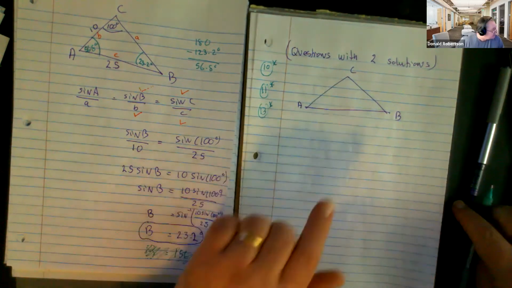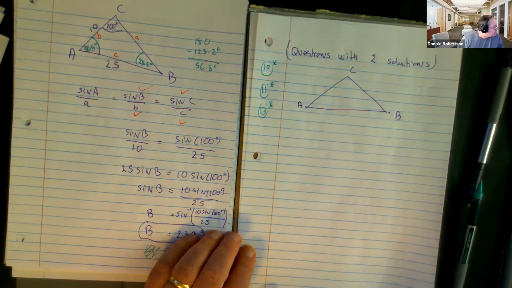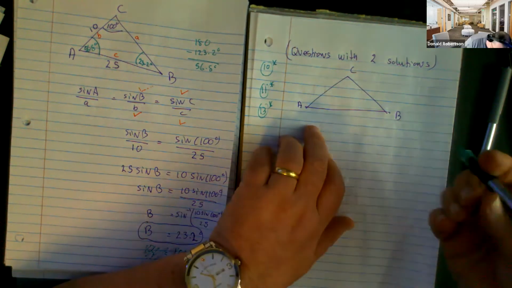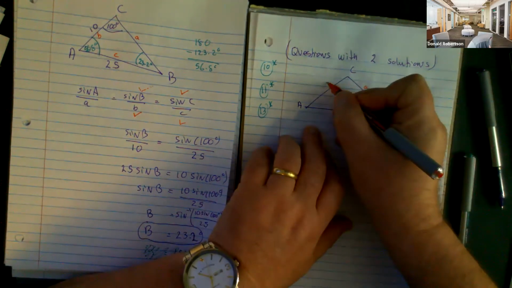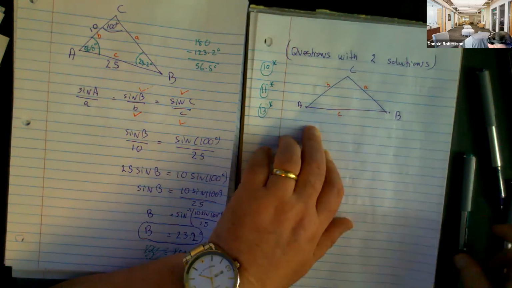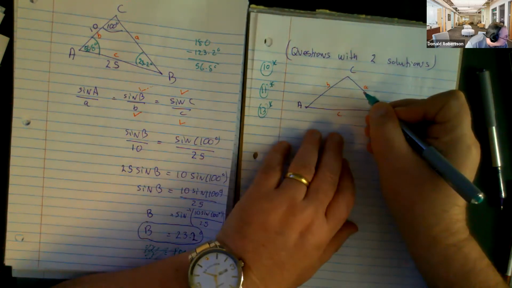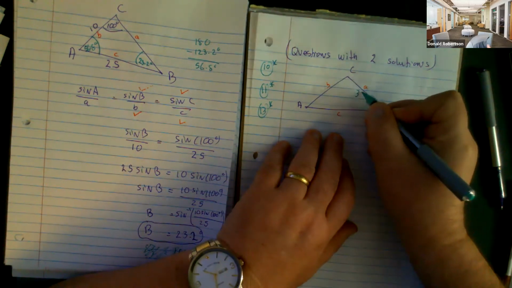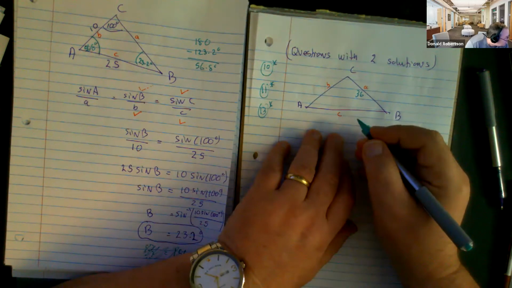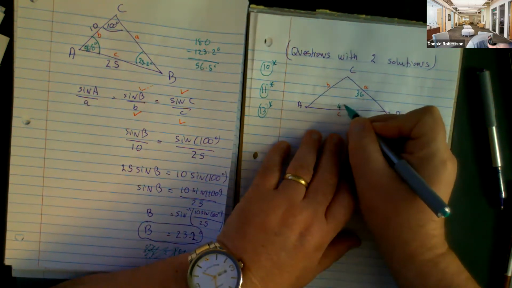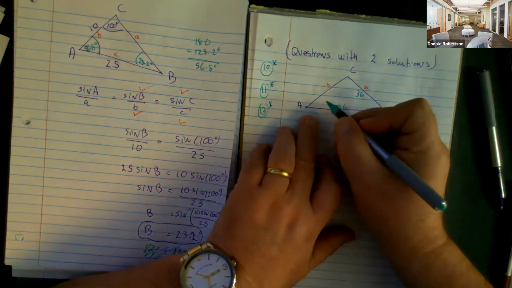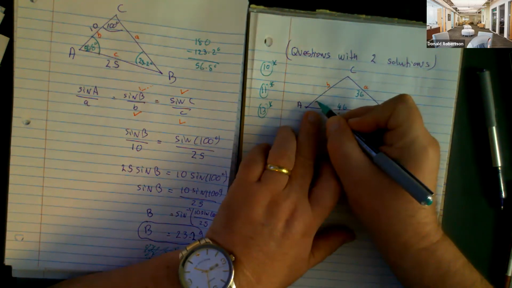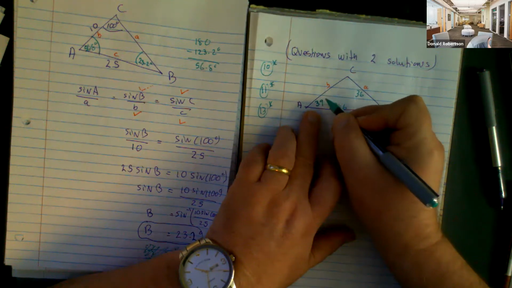Now, in this particular question 10, which is one I'm doing, you're told that little a is 36. So let's put in little a, little b, and little c. And you're told that little a is 36. And you're told that little c is 46. And you're told angle A is 39 degrees.